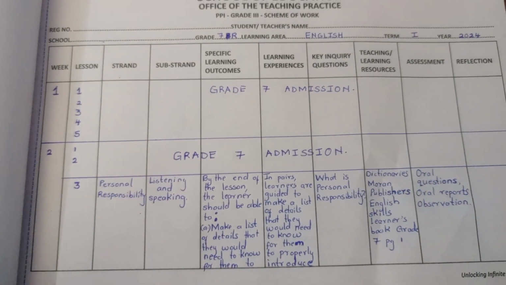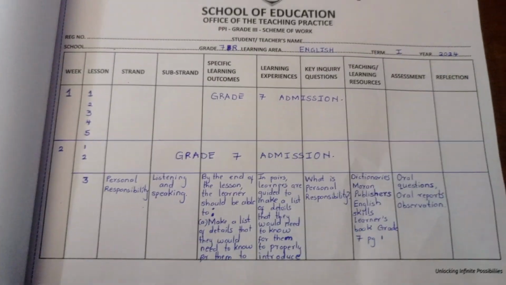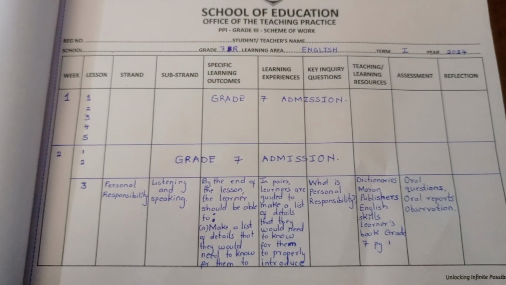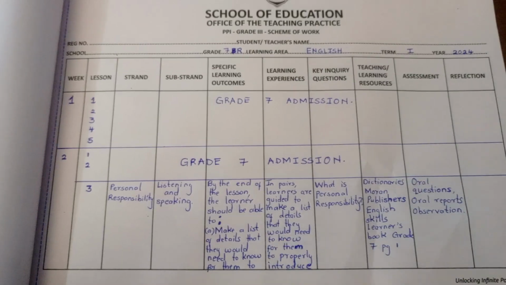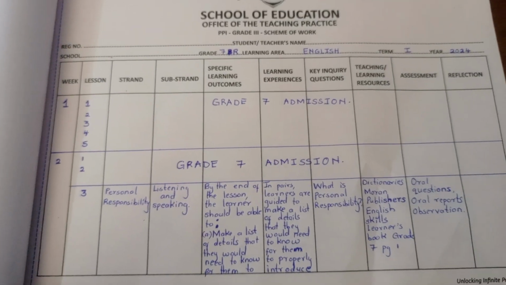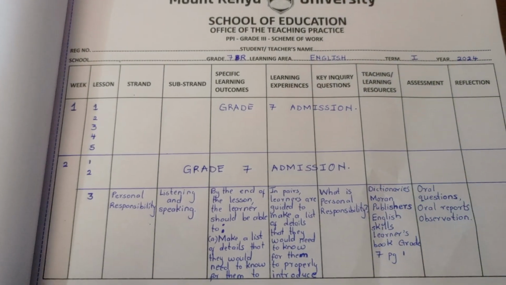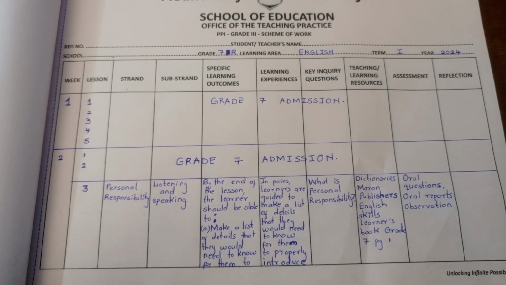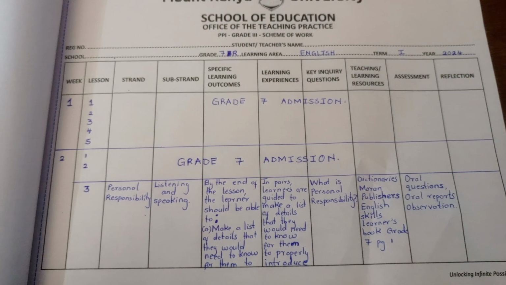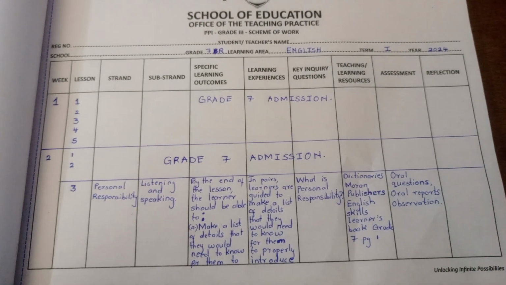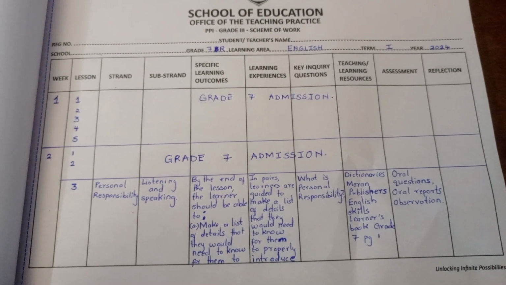And to be on the safe side, like I said, we are happy because we have this scheme prepared already. It is online. You can get it there. But for those doing English and CRE, you can slide into the message section, and we share and discuss more.